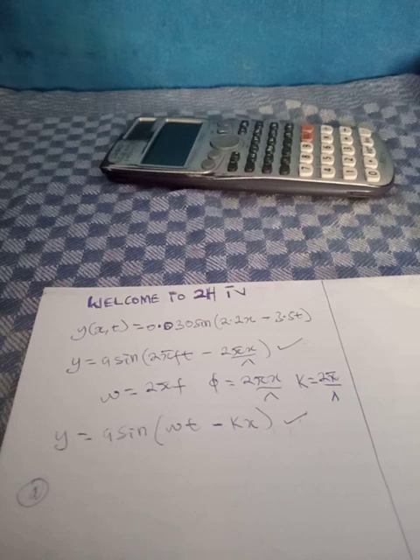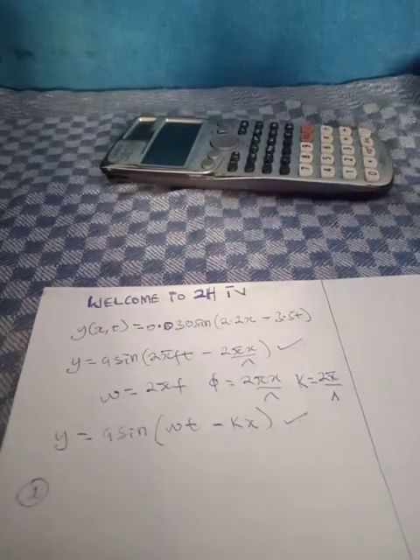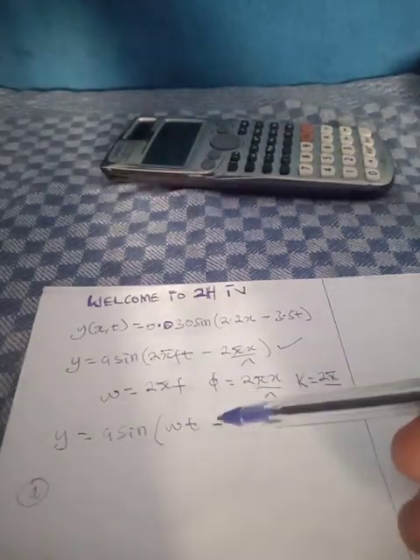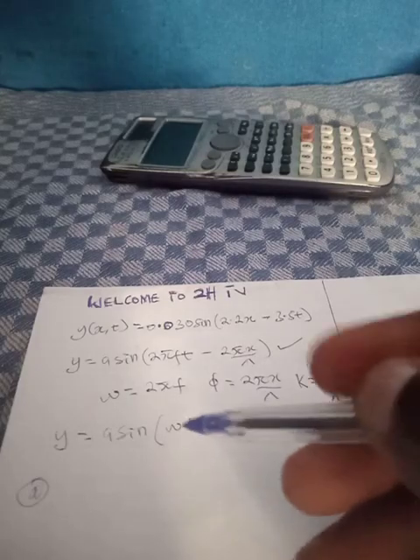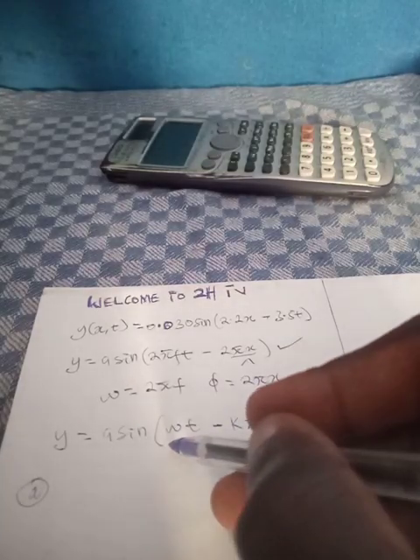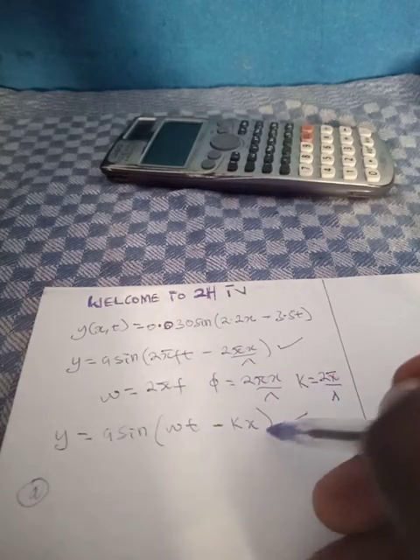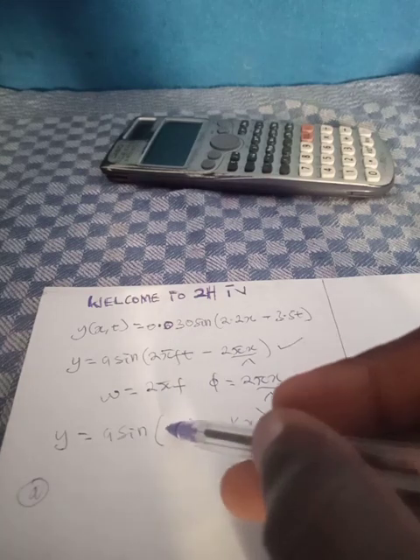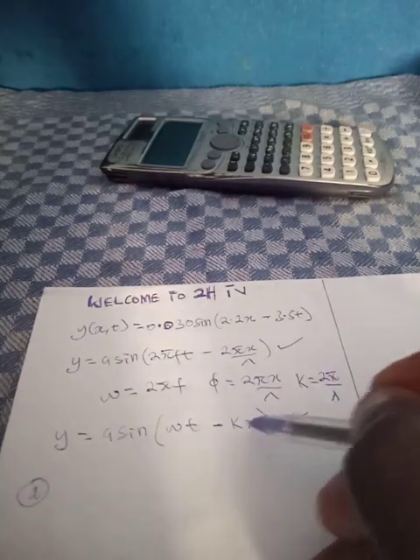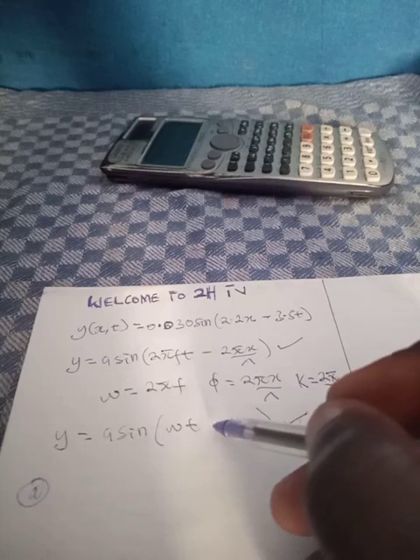Now, for the direction of travel of waves, if the signs between them are the same, then we say that the wave travels from right to left. Let's have our attention at the omega t minus kx side. The omega t is positive while the kx is negative, so these are opposite signs.